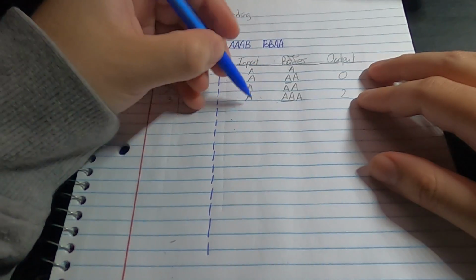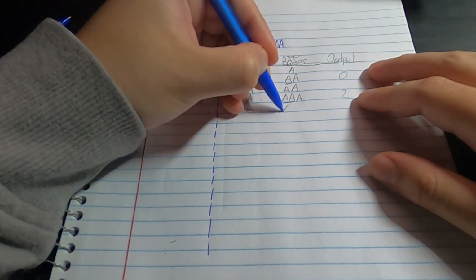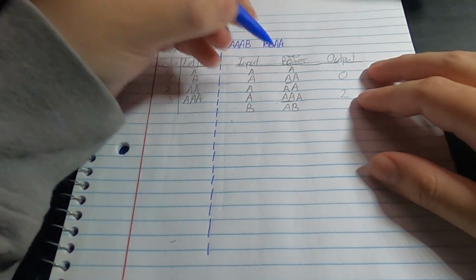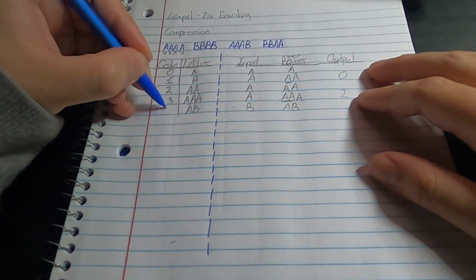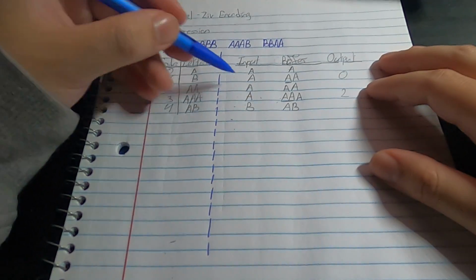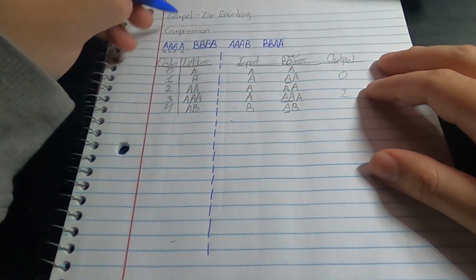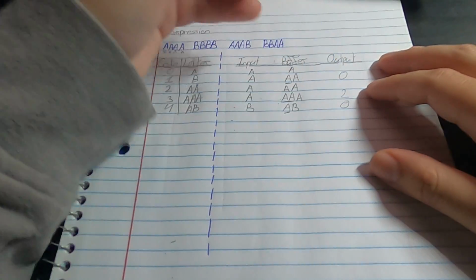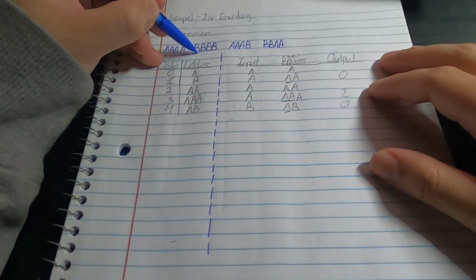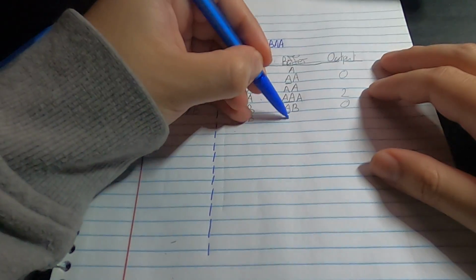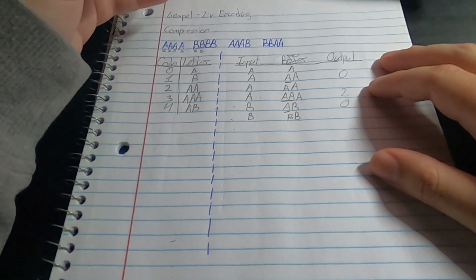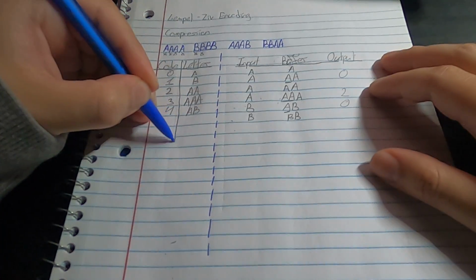All right, so now let's input B. A goes down here. We input B to the end. We don't have AB here, so we're going to add it to our chart. We're going to output A, which is 0. Now let's input B. We're at BB. We don't have BB, so we're going to add it.